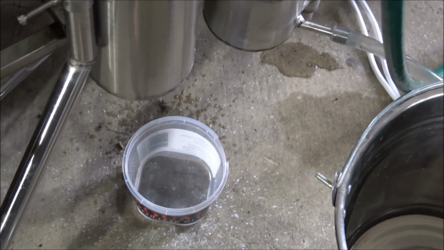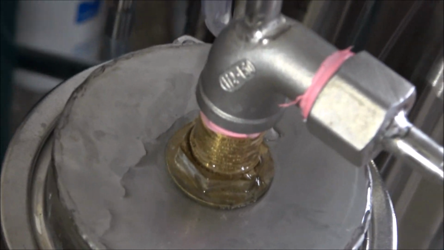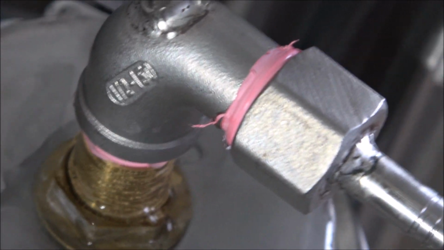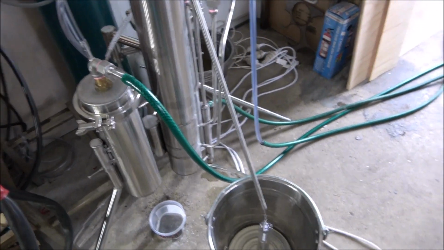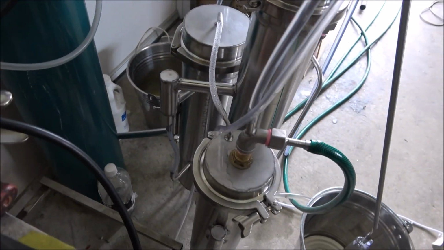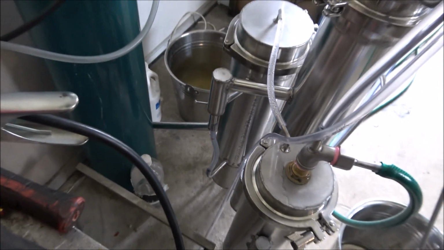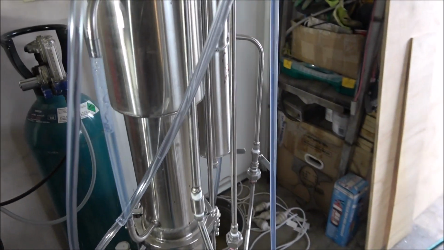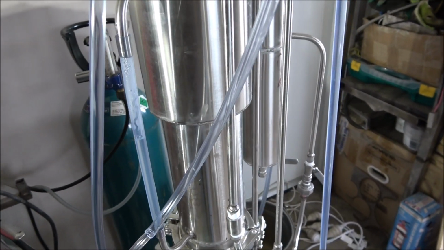Here we've got some slight leakage, as usual, from under the thread. So it's not a problem. Little bit of tape and everything will be fine. What else? Now, here's a steam generator on this side. Here you can see the water dancing within the control tube. This particular tube shows the level of the wash within the column.